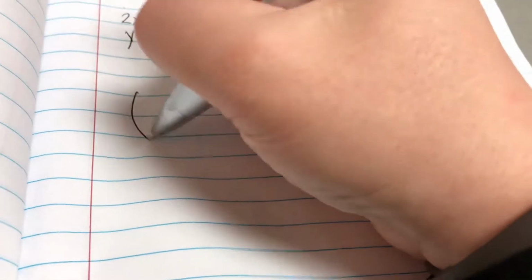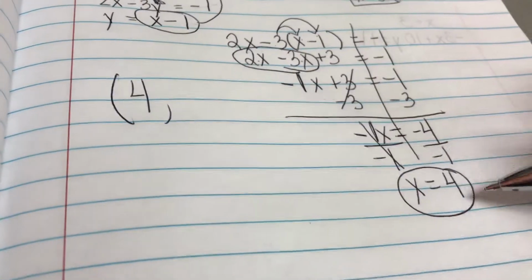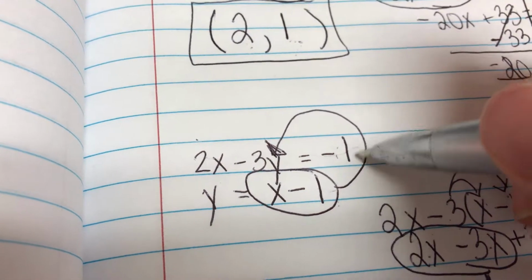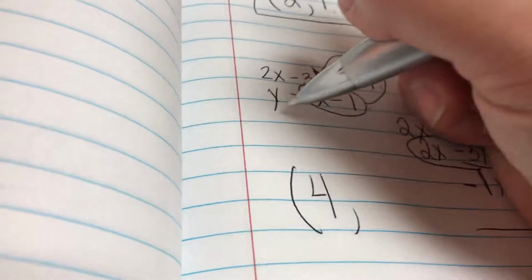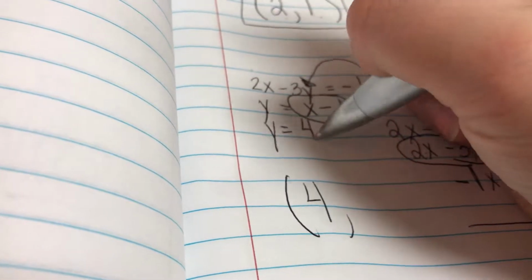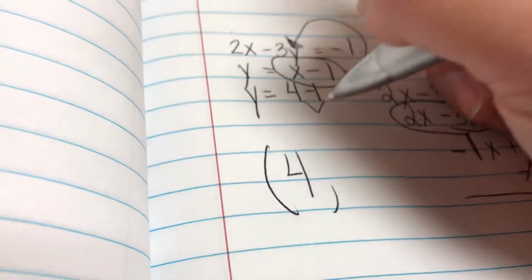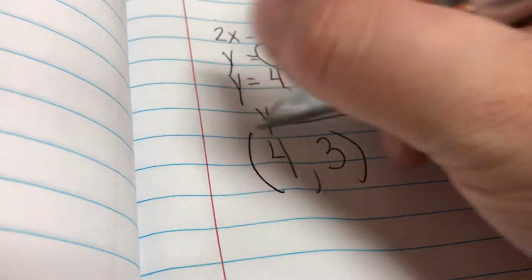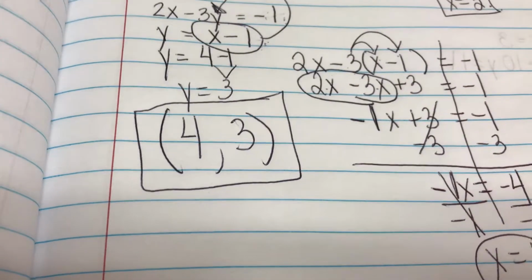Again, bad part is I did all this work and I'm not done. I just have the x so far. I still need the y. But I've just got to fill it back in. I'm not going to fill it back into the equation that doesn't have a y equals. I'm going to fill it back in down here. So if I filled that back in, it'd be y equals 4 minus 1. So what's 4 minus 1? 3. So I have y equals 3. So I put that as my other part of the point, and that's my final answer. These cross at (4, 3).